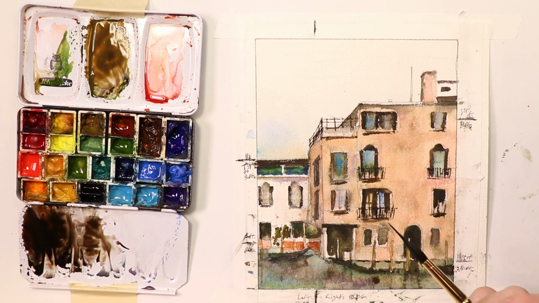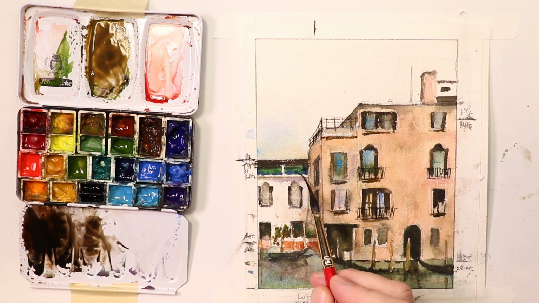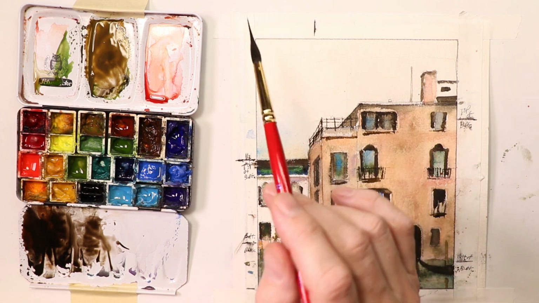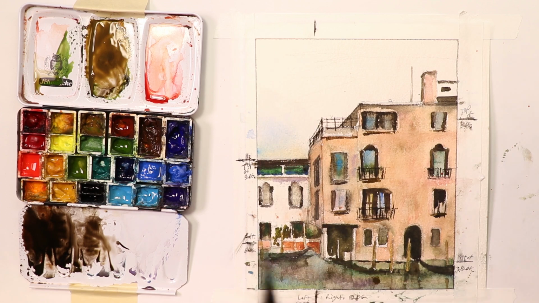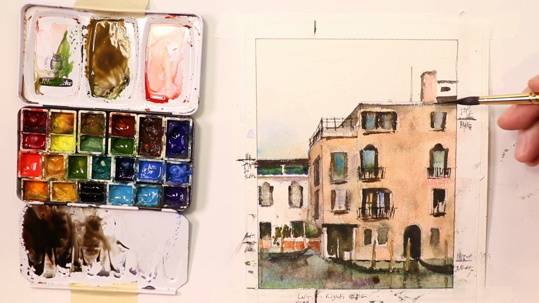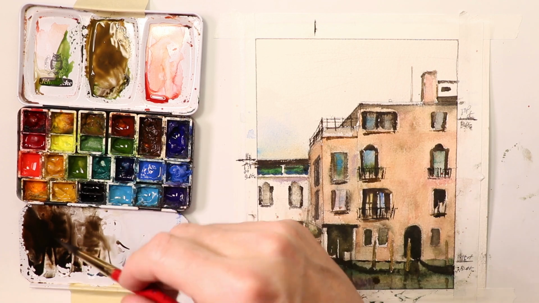Like that. All I'm doing is I keep looking back and forth. That's the main thing I try to do here, is look back and forth at the photograph as much as I can, constantly, back and forth, back and forth. In this way, I'm following exactly what's there, which is good.